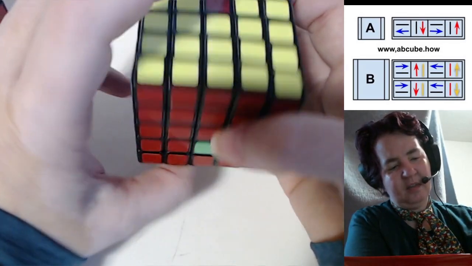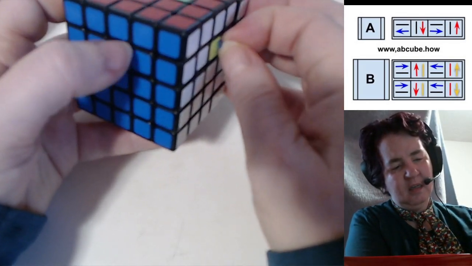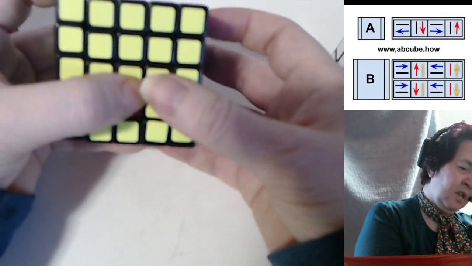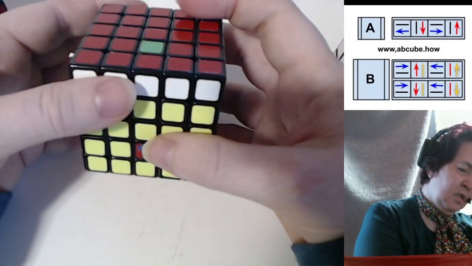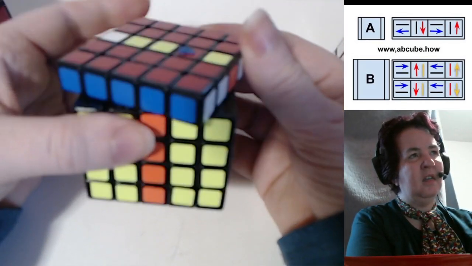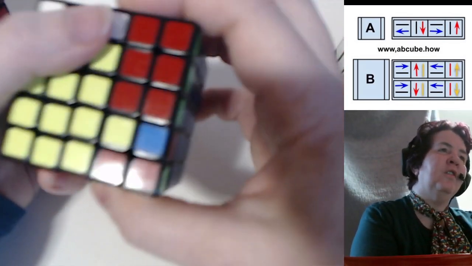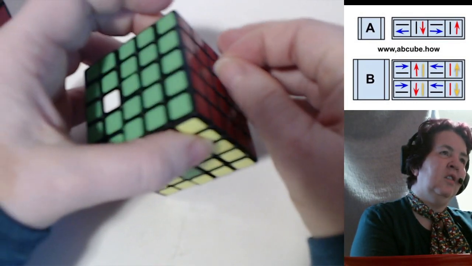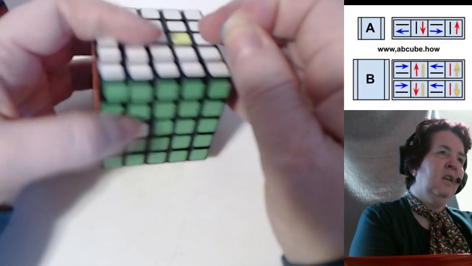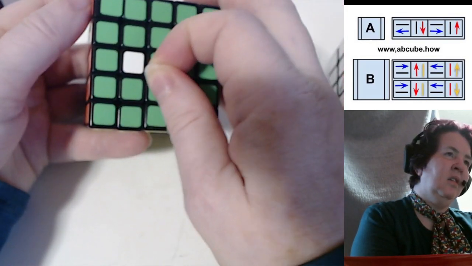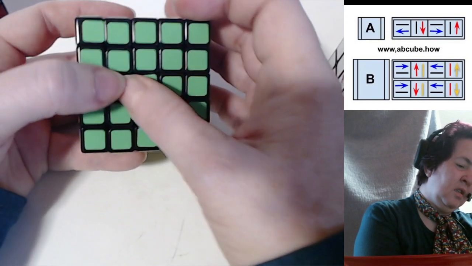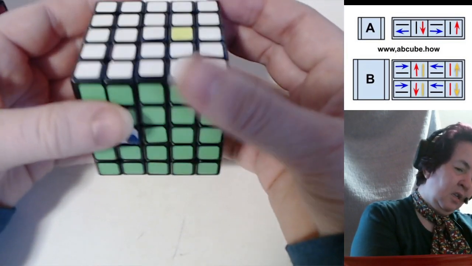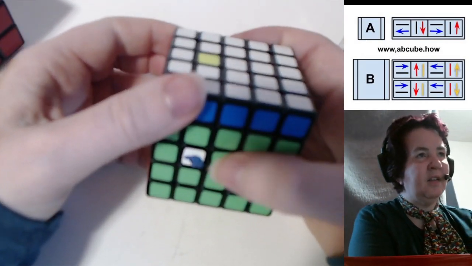Okay, this yellow wants to go up there. Let's move this red first. Up, slide up, reverse down, reverse down. Okay, all right. I'm gonna have to deal with an opposite, and that's okay.